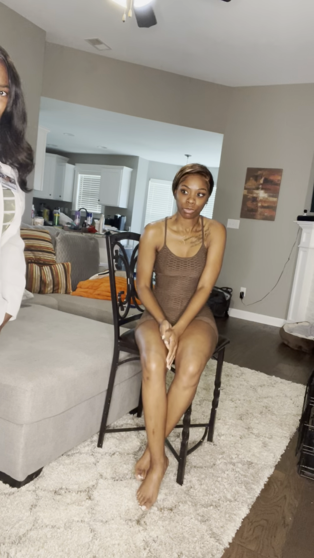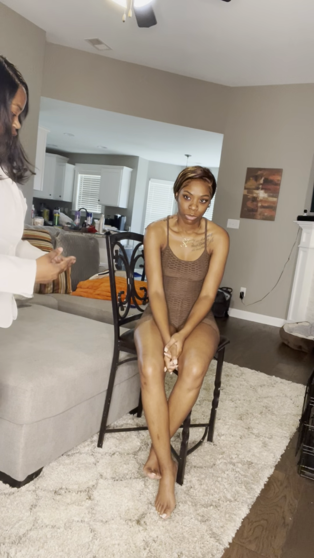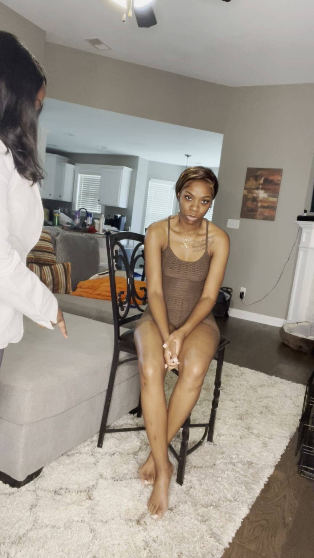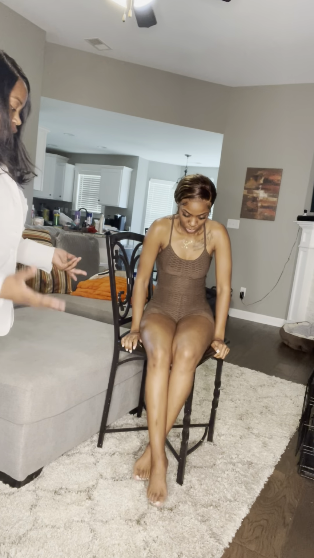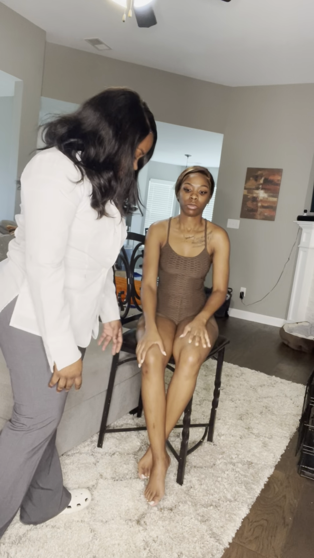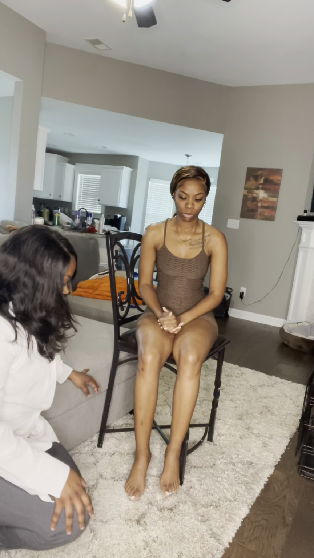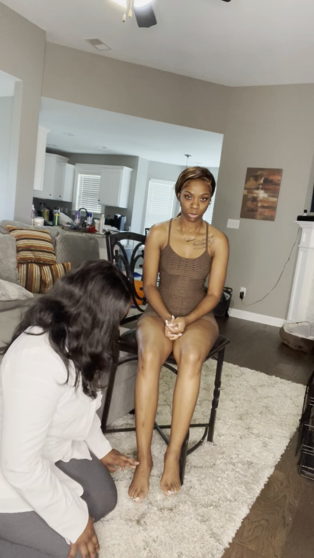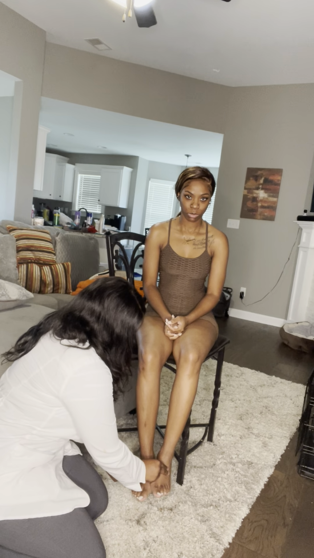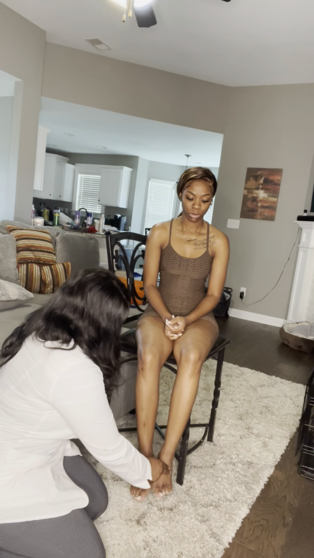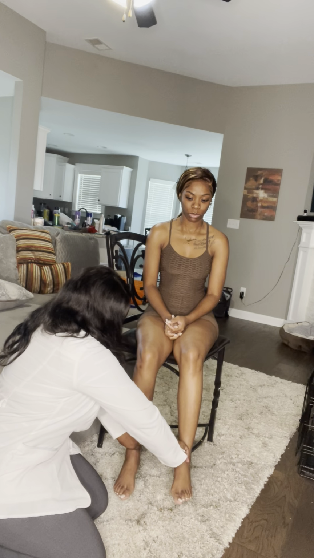So next we'll move forward to our lower extremities, and I'll be assessing for the color, the temperature, and moisture. I'm looking for any edema in her lower extremities. I'll go ahead and I'll palpate her pulses, dorsalis pedis, and posterior tibialis.